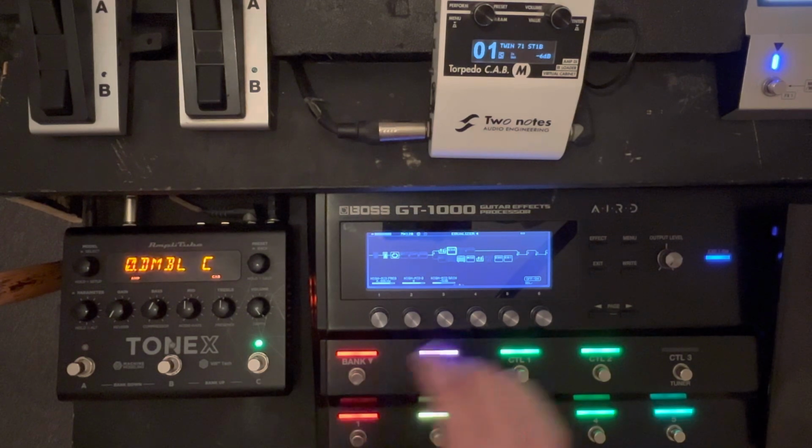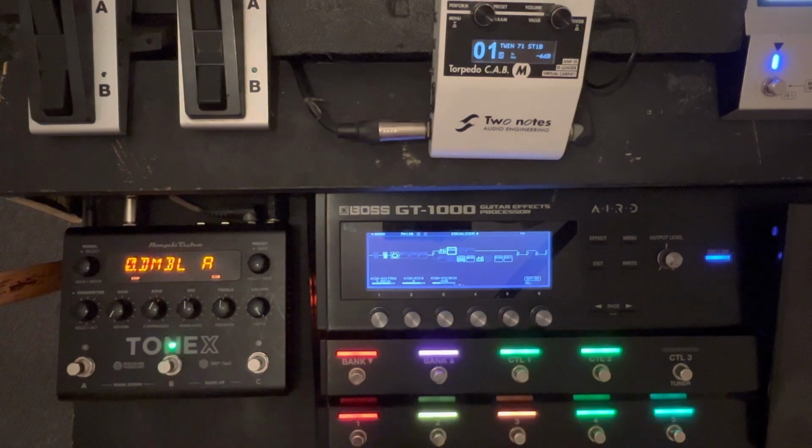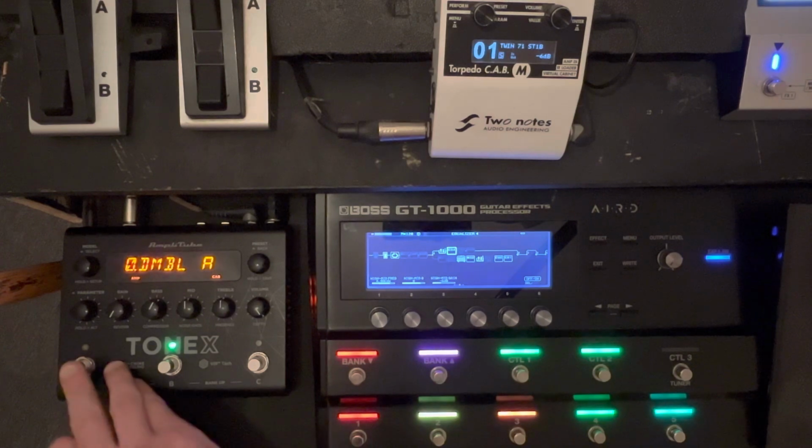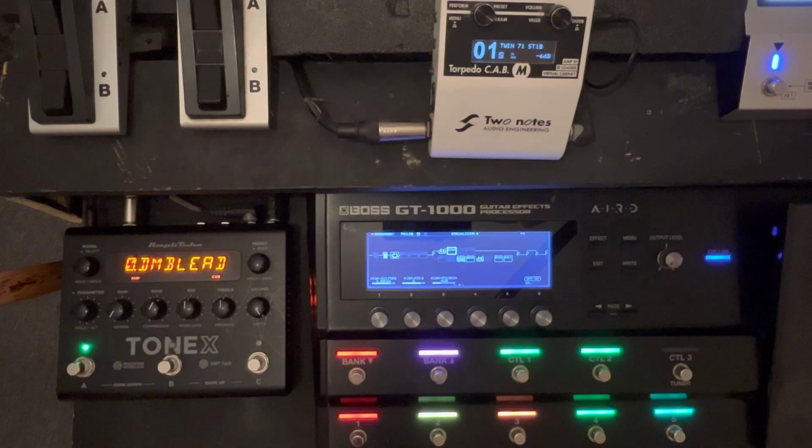and I just found, let's go through a couple of patches. Let's open up the back pickup.